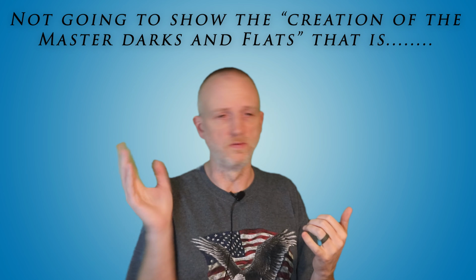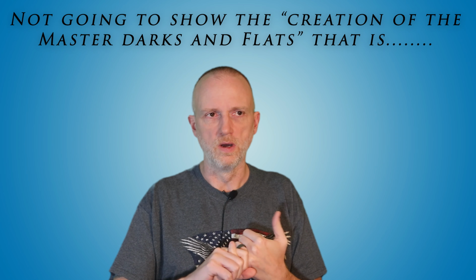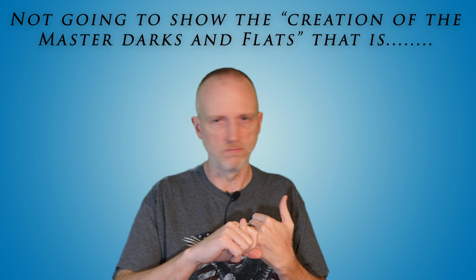We're going to start at the very beginning. We're going to assume that we just finished linking our data, and we've got all the data we need. And now we need to calibrate it. I'm not going to show the calibration. We've done that before. And we're going to go through and calibrate our frames.